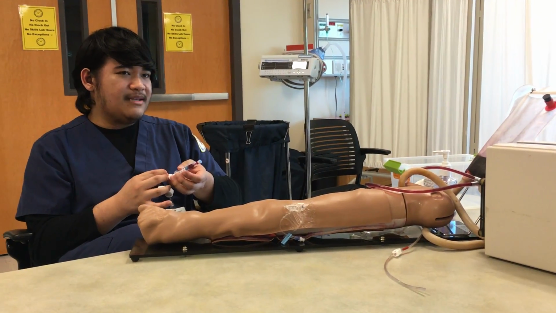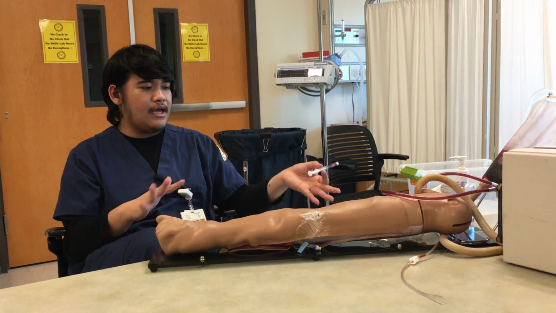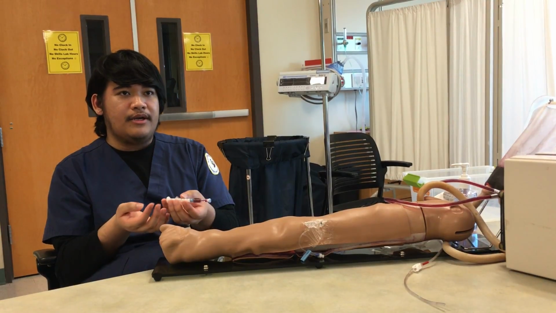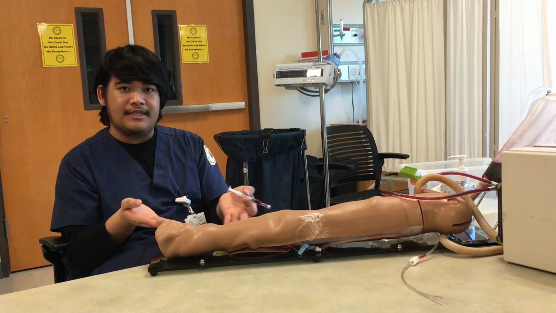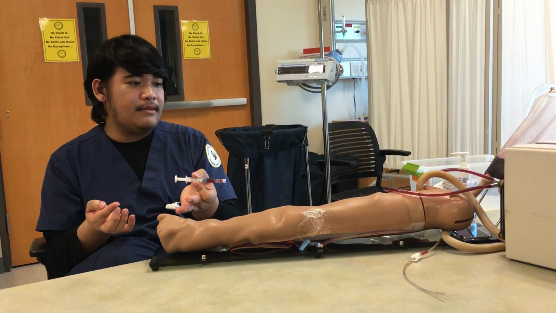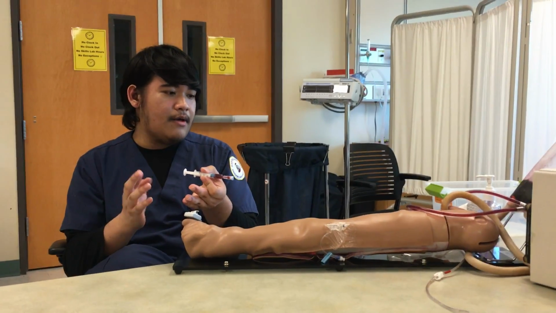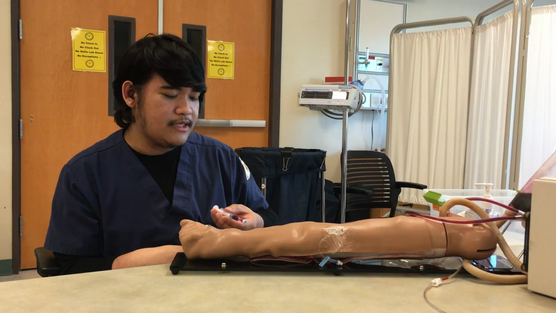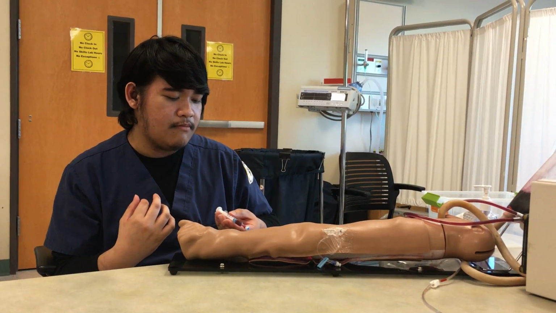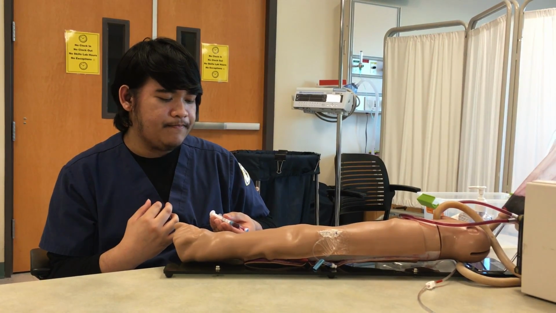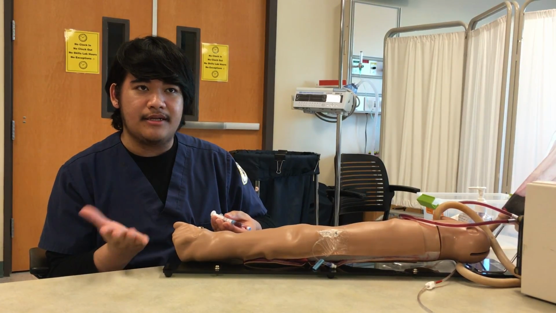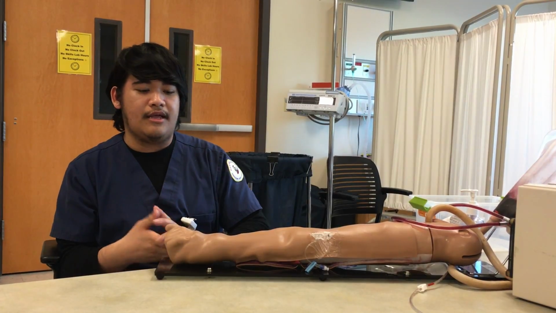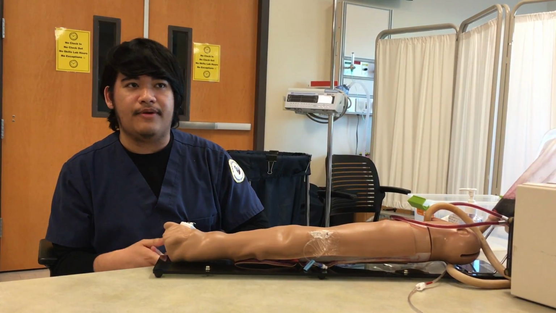So some complications for this test, since it's invasive, we could introduce bacteria, as I said earlier. There could be vasospasms, some hemorrhage, damage to the vessels, and lastly, I could get a venous sample from it.